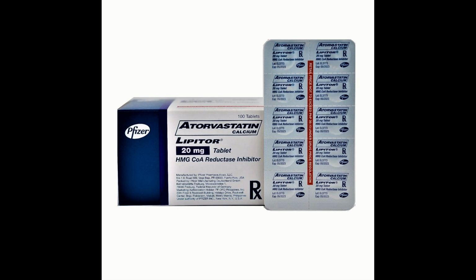Consider using fluvastatin, rosuvastatin, pitavastatin, or pravastatin if possible. Category D interaction. Treatment modification. Voxilaprevir may increase the serum concentration of atorvastatin. Category D interaction. Treatment modification.